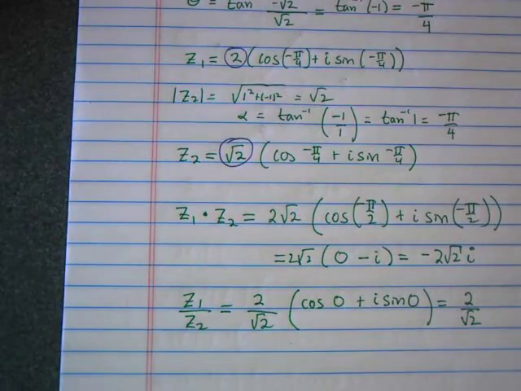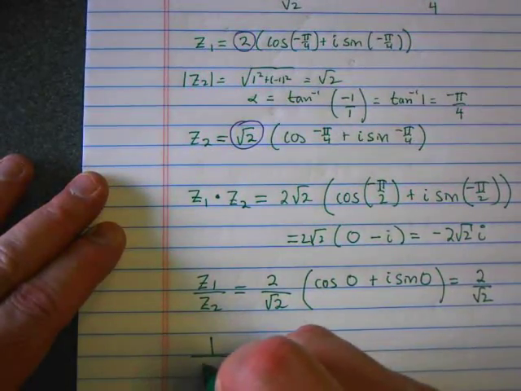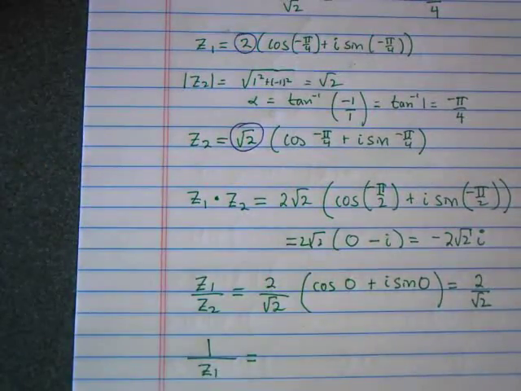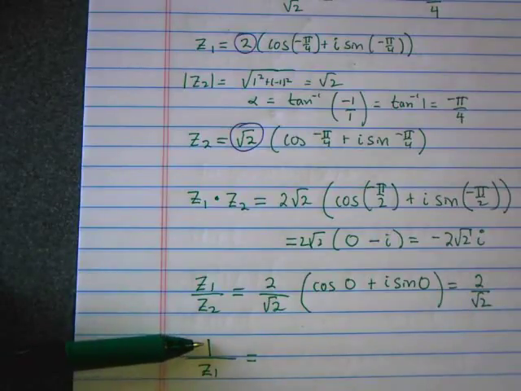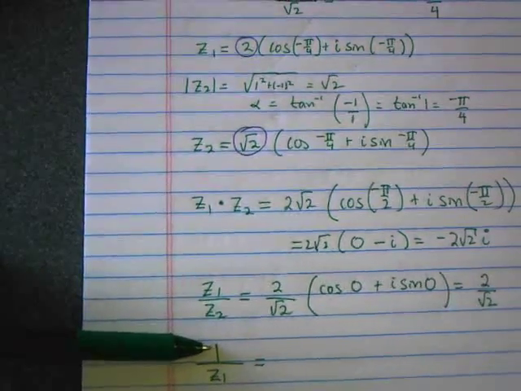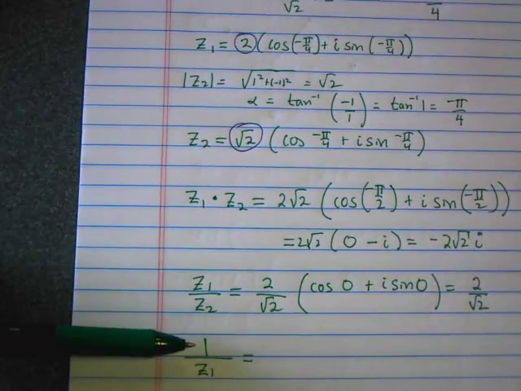The last thing it asks us to do is a little different. It asks us to take 1 divided by Z1. So how do I take a regular old number like 1 and divide it by a complex number? Well, I'm going to take 1 and write it in polar form. What's 1 in polar form? What's its length? How long is 1? It's 1. That's correct.